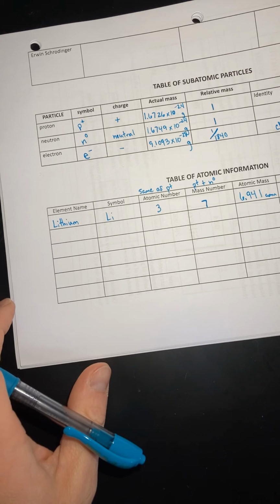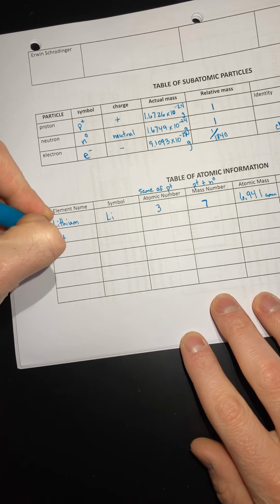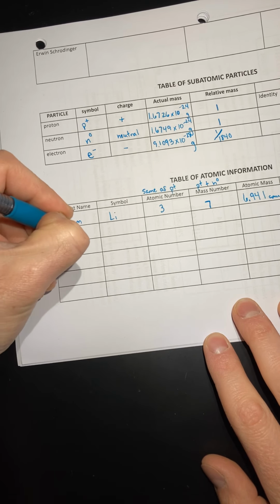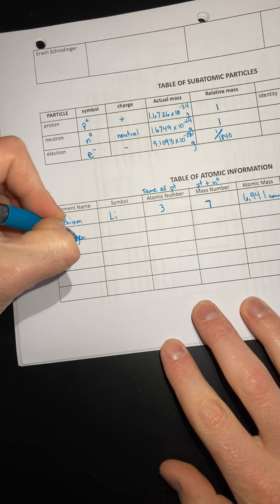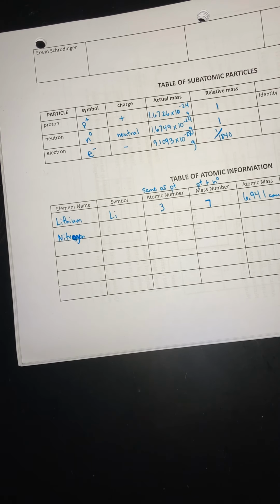All right. Let's go ahead and do another one. Let's take nitrogen. Go ahead and finish that out. Where is nitrogen up there? Nitrogen is N. Oh, there it is.